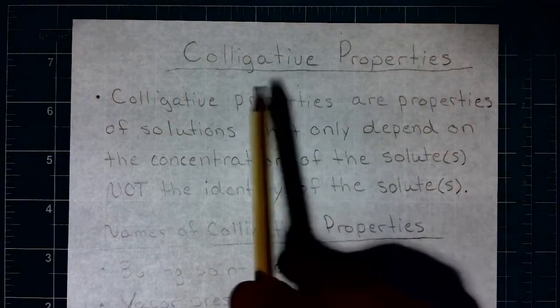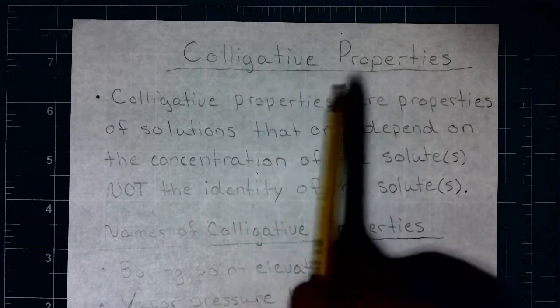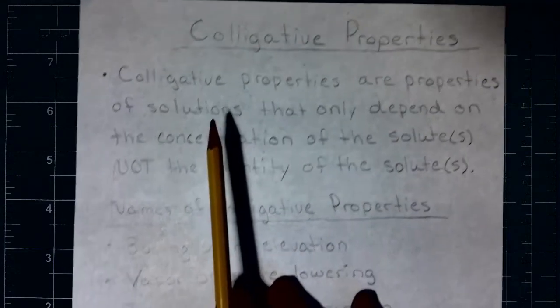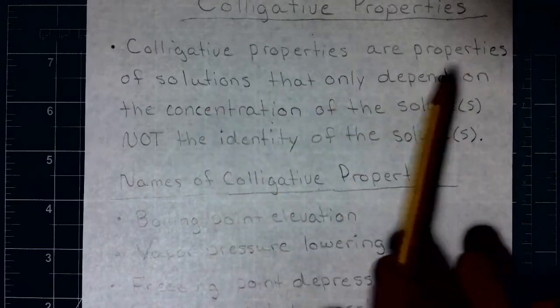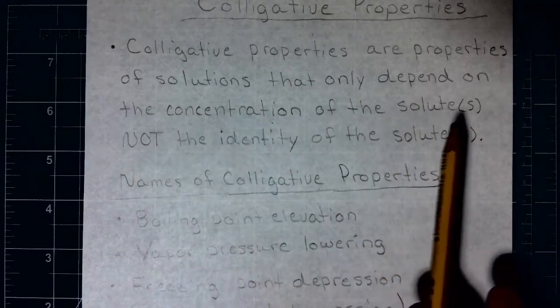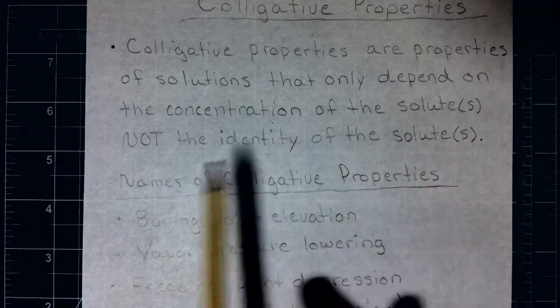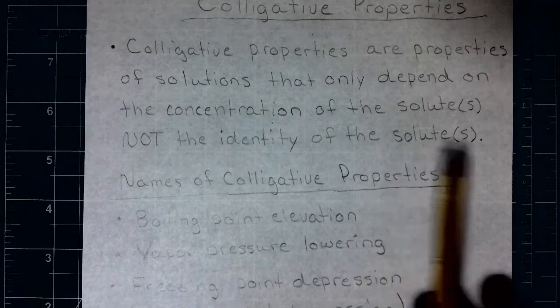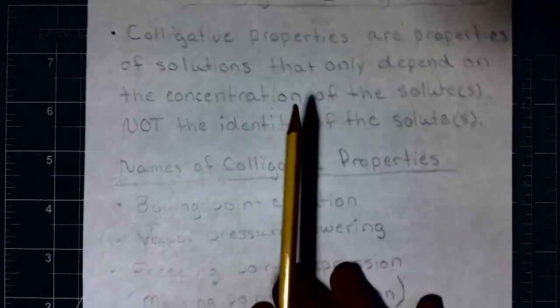So freezing point depression is one of the colligative properties. And colligative properties are properties of solutions that only depend on the concentration of the solute or solutes and not the identity of the solute or solutes.